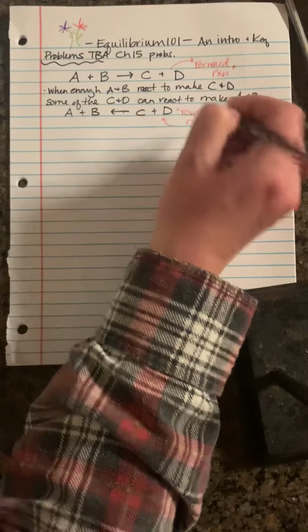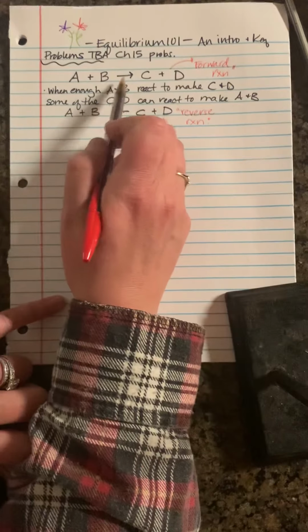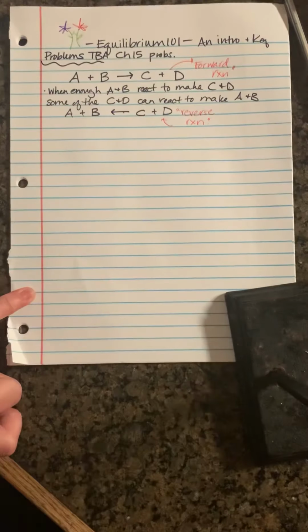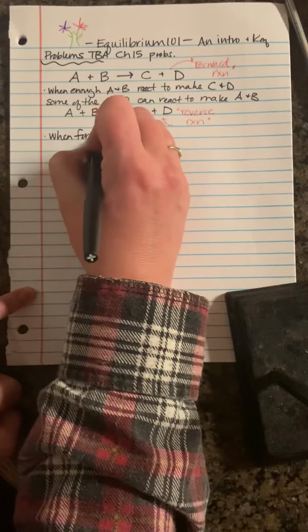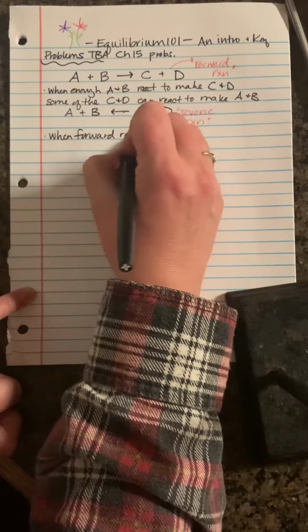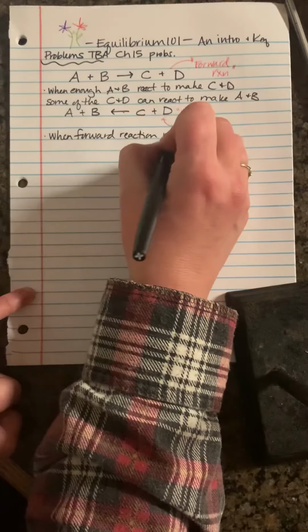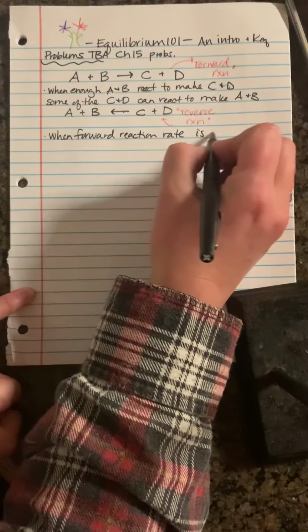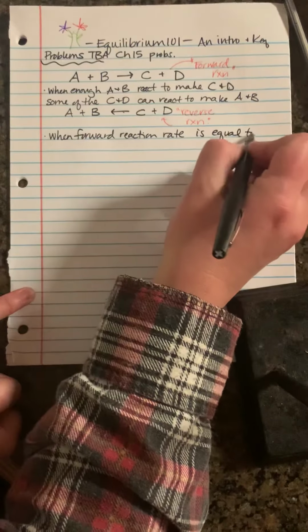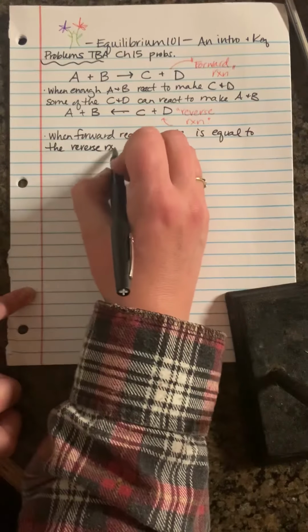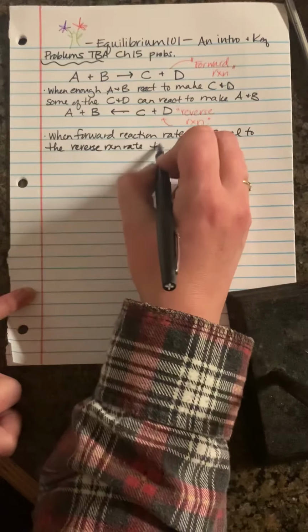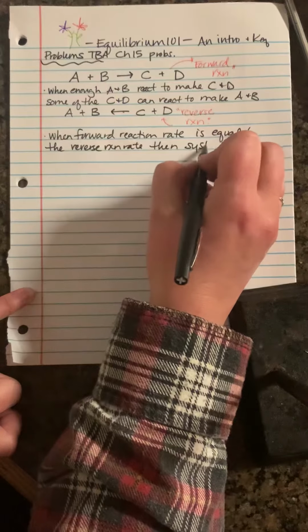Okay. So the forward reaction has a certain rate. So when the forward reaction rate is equal to the reverse reaction rate, then the system is at equilibrium.